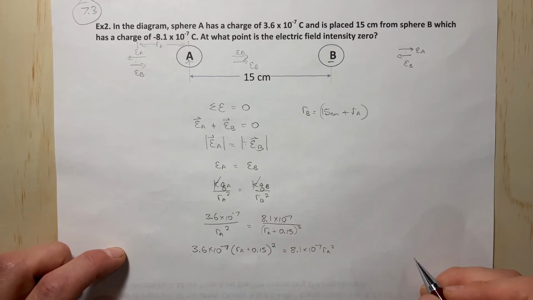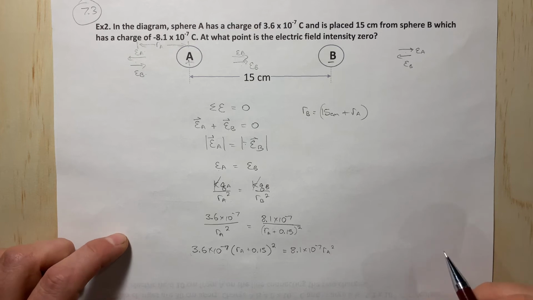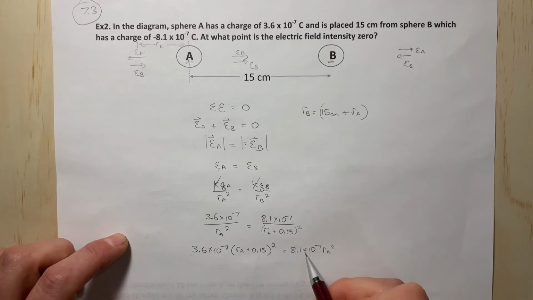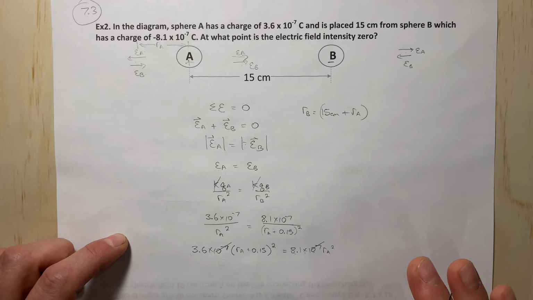Sometimes people get weirded out when I do this, but you can do this. Remember, this is just a number times this RA squared. This number right here, this 10 to the minus 7, is on both sides. I can actually cancel that. That's going to make my math just a little bit easier. If you don't like that, you don't have to do this, but it will make my life just a little bit easier as I do this.